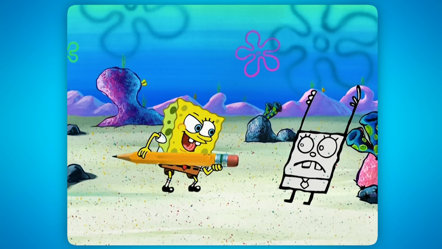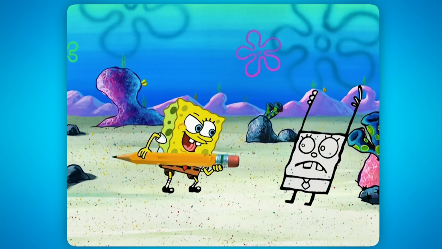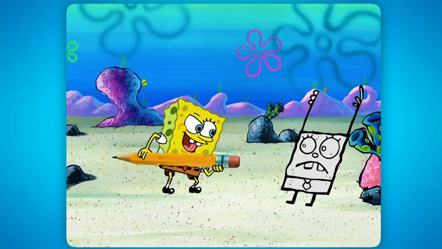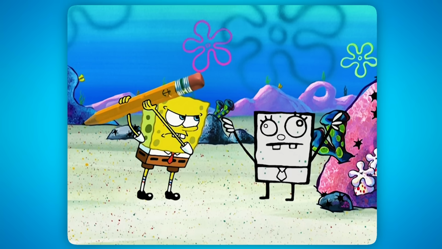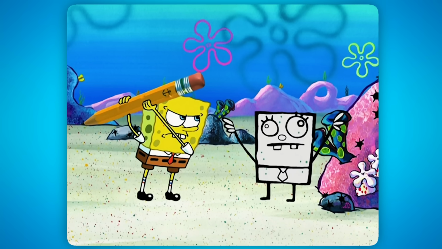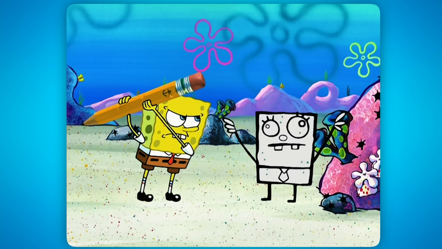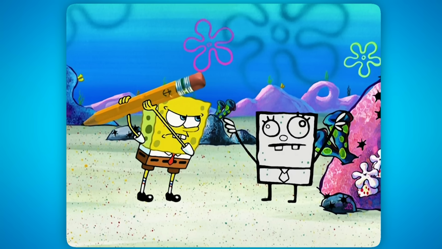SpongeBob wins by tricking Doodlebob into stepping on a piece of paper, which somehow traps him as a regular drawing again. The episode never explains why paper has this power or how Doodlebob loses his three-dimensional form, but suddenly he's just a harmless picture that SpongeBob hangs on his wall like a trophy. The ending tries to be philosophical when SpongeBob explains that Doodlebob was just a two-dimensional creature lost in a three-dimensional world.